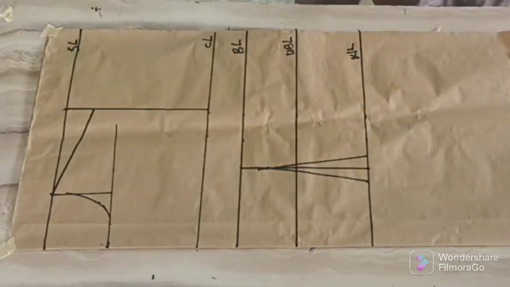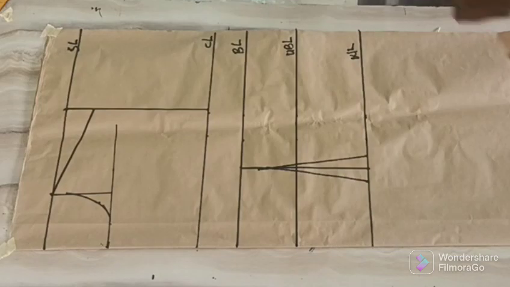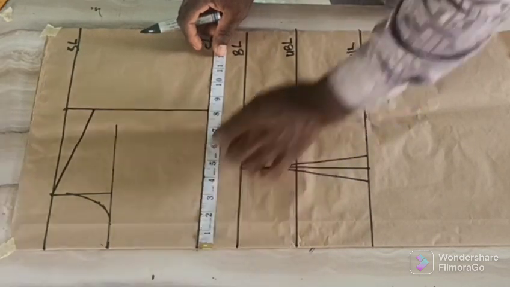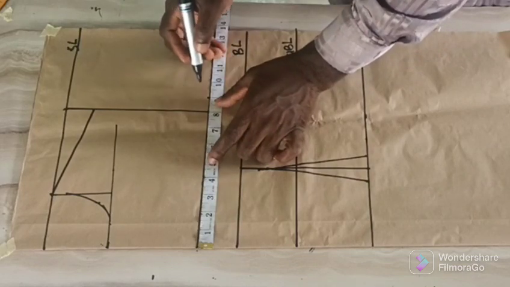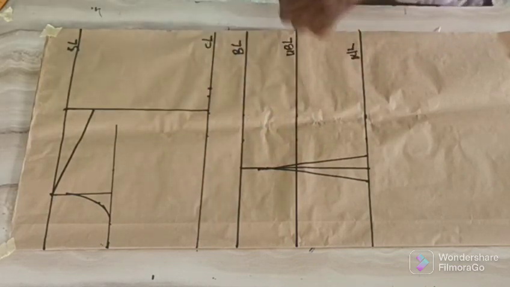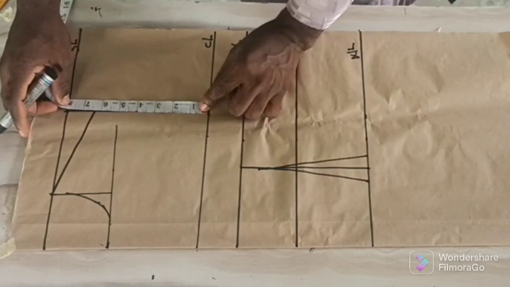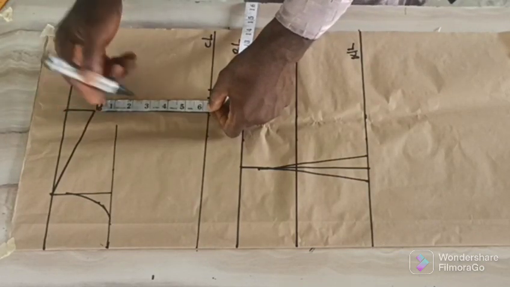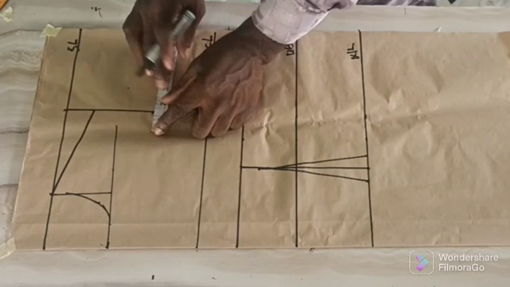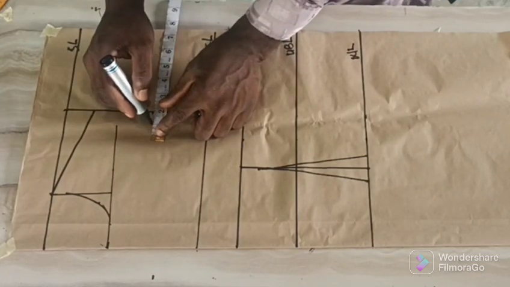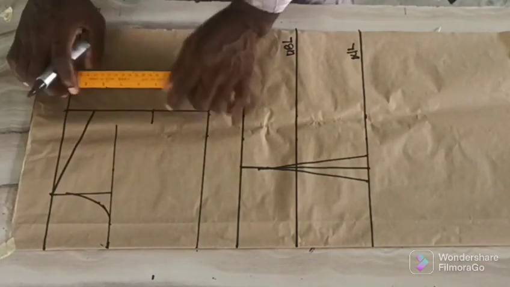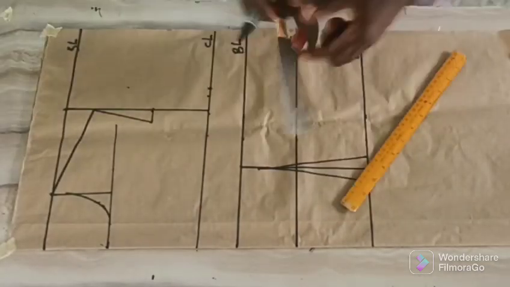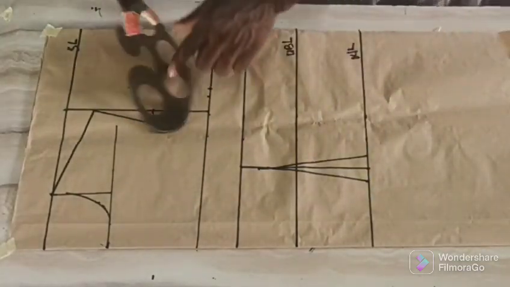The next thing we shall be doing after the dart is to go to the bust line, the chest line. All of our bust measurement is placed on the chest. Our bust is 36. We divide by 4, we get 9, and we add 1 inch sewing allowance. Then we go to the midpoint of that, where we are going to put the armhole. Our midpoint was 4. Then we draw the line as shown in the video.